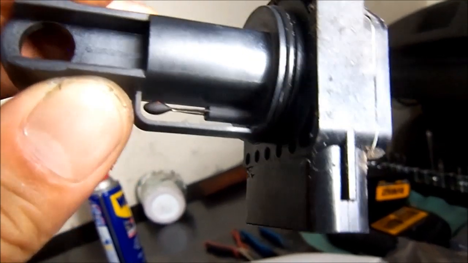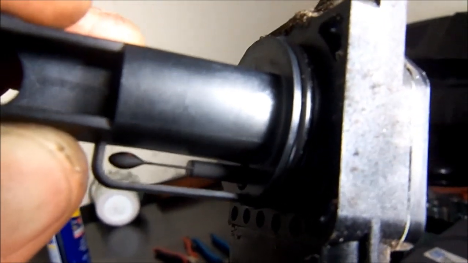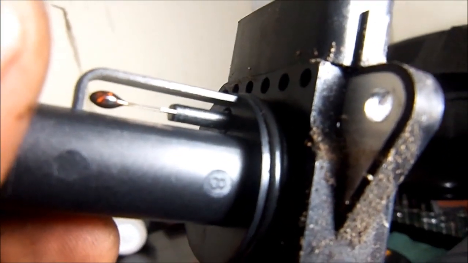Okay, so here is the mass airflow sensor. The air flows in this direction. See how it is? Black and dirty. See, on that opposite end is clean. See all that black soot on it? This mass airflow sensor is dirty. Now there's a possibility that cleaning this might not work, but we are going to go ahead and just clean it up.